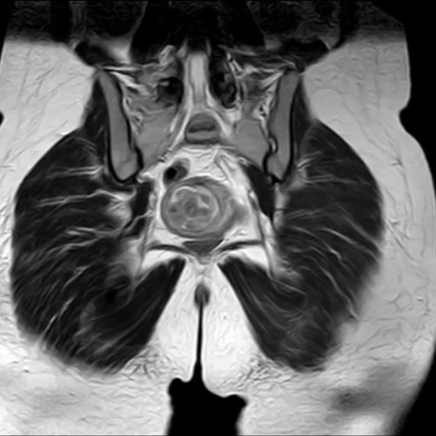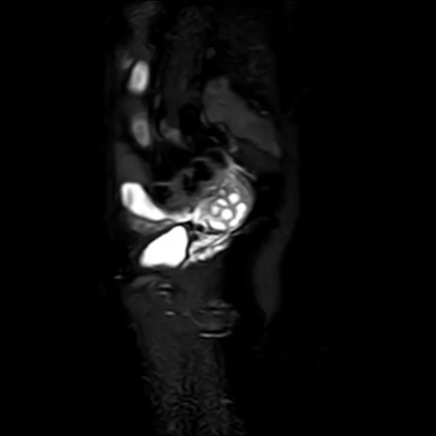T2 fat-saturated images will be nice. Okay, so these are T2 fat-saturated images, and we can clearly see that this is the junctional zone, and here the junctional zone is not seen, and it's replaced by this lesion that is bulging from the fundal part of the endometrium into the uterine cavity, reaching almost to the level of the cervix right around here.